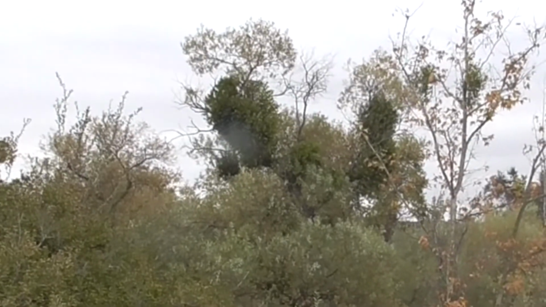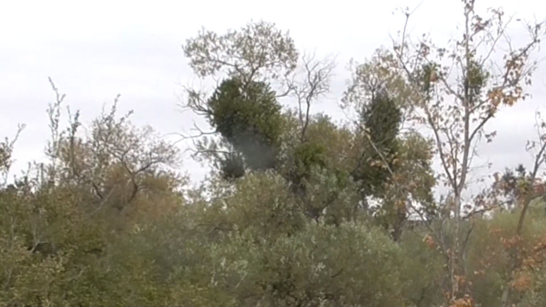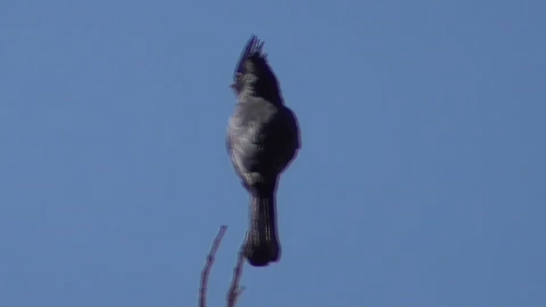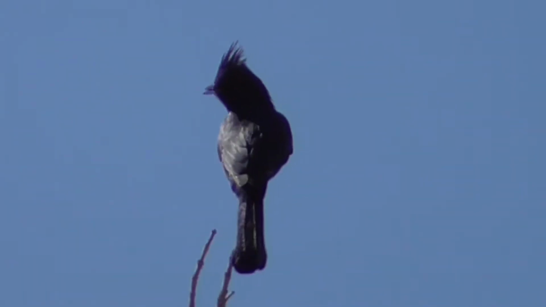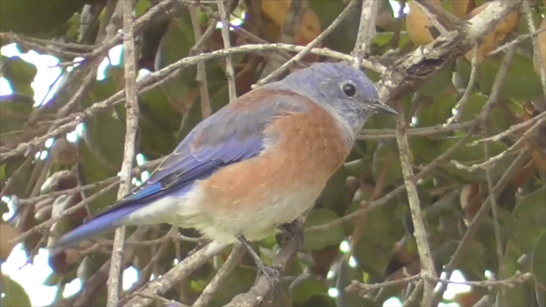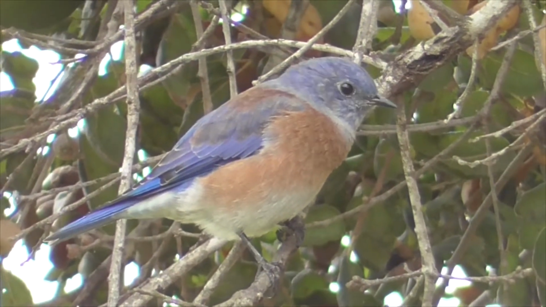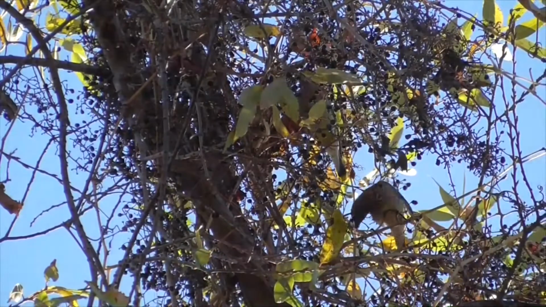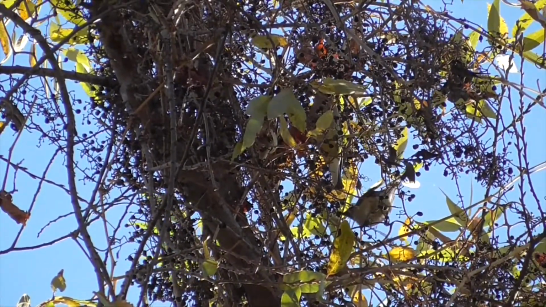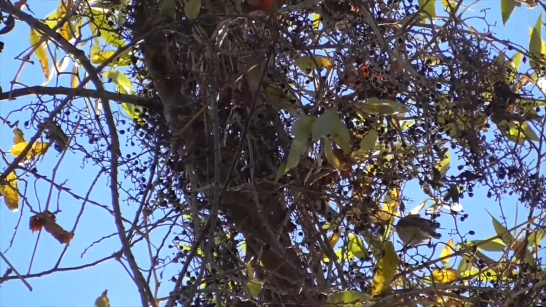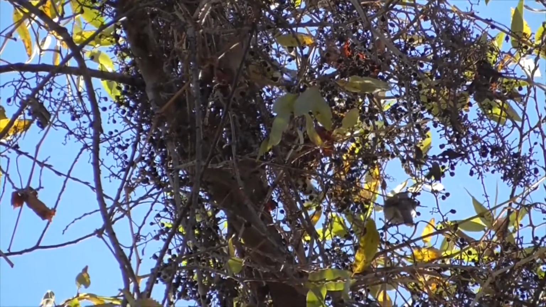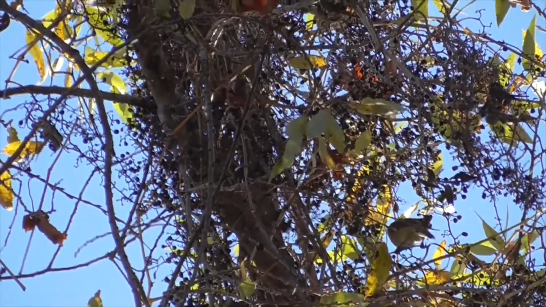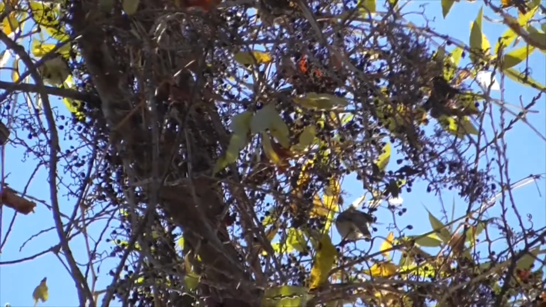Now, the primary bird responsible for distributing this mistletoe is our little black phainopepla. It's also distributed by our western bluebirds, the American robins, and here, eating mistletoe seeds, are cedar waxwings. Some of these birds, especially the phainopeplas, even build their nests inside the mistletoe.